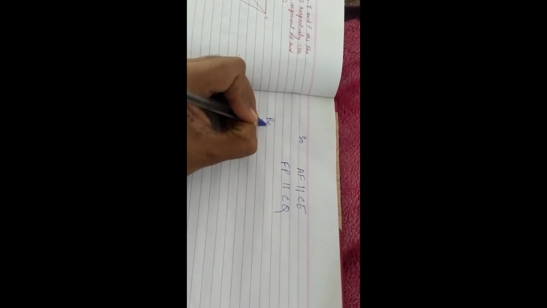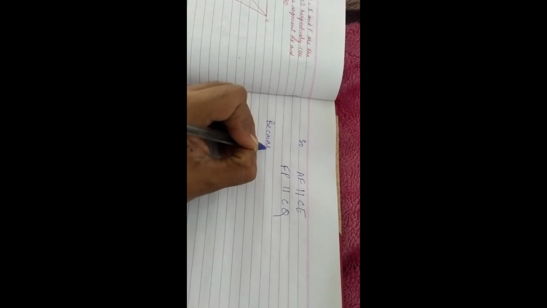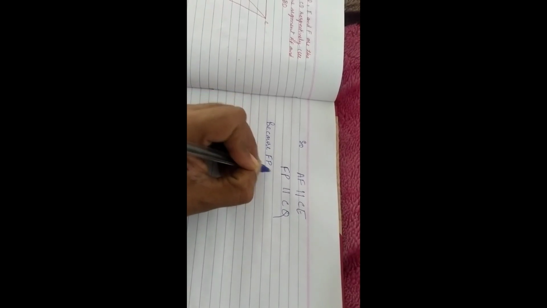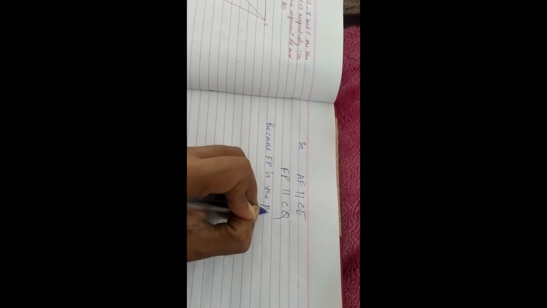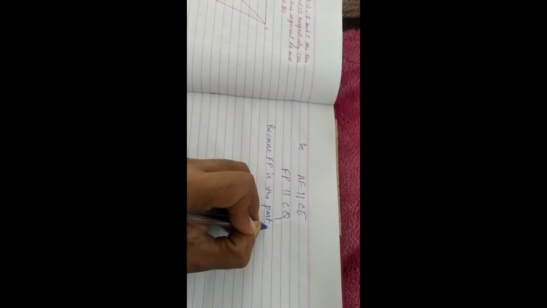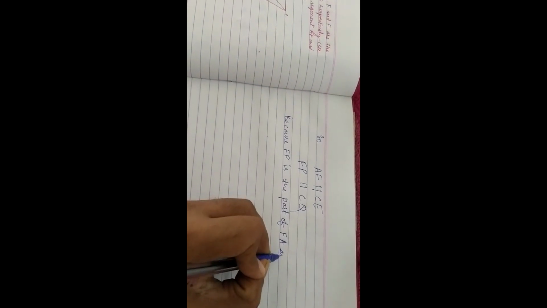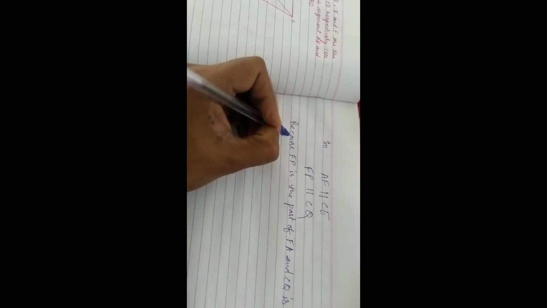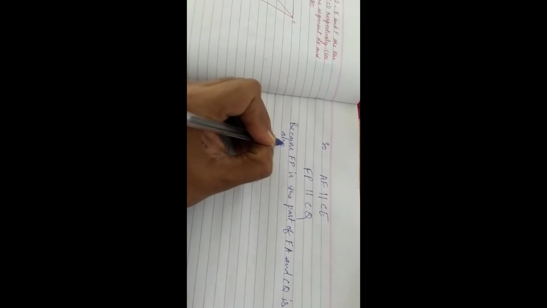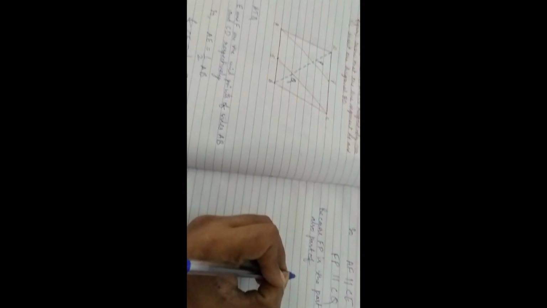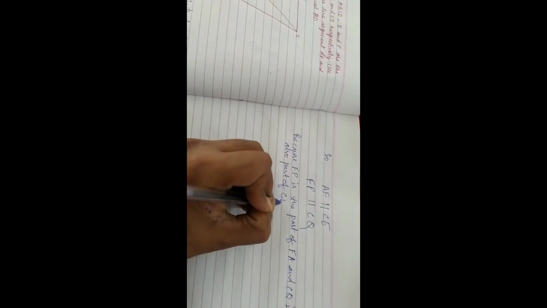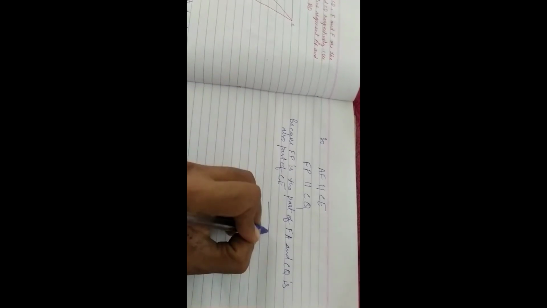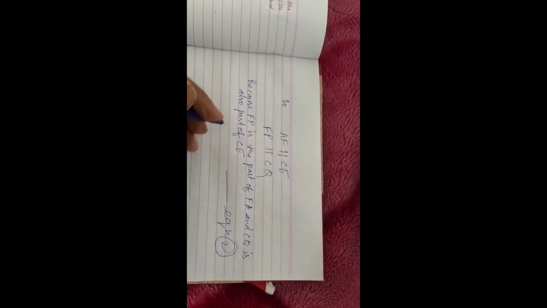You can write because FP is the part of FA and CQ is also part of CE. Okay, this is equation number 2. Here is equation number 1, equation number 2.